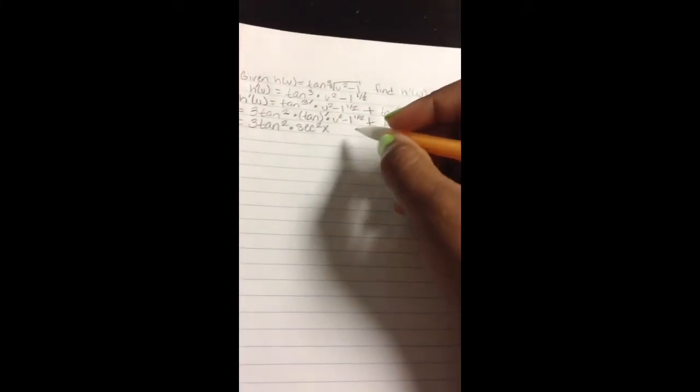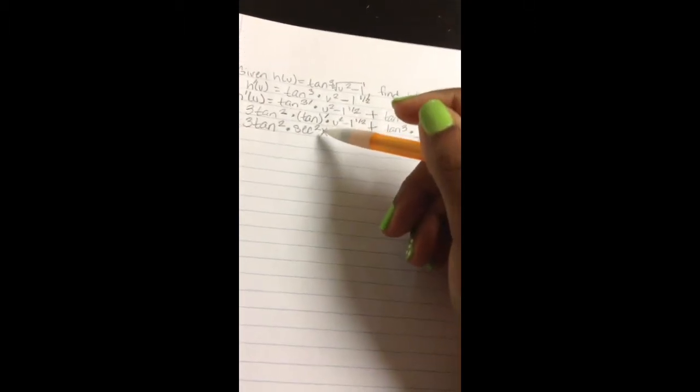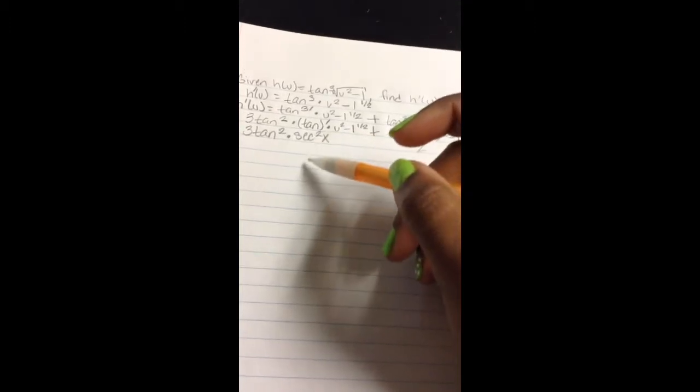So it's going to be equals 3 tan squared, and tan prime is always secant squared x. Always, because tan is sine over cosine, and you're going to use the division method instead of the product method.